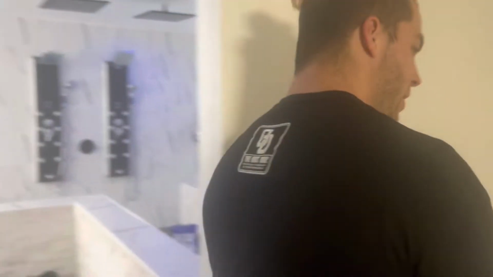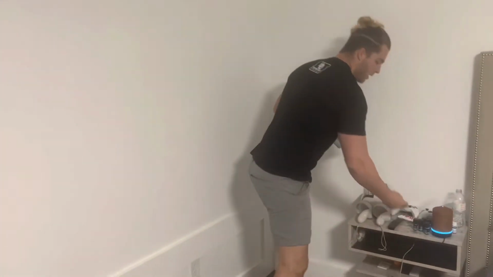Let's go to the next place where we're going to have to use this. So this is the bathroom. In the living room, there's going to be a remote right here. This is how you turn the light off and on inside the living room and how you control the fan.